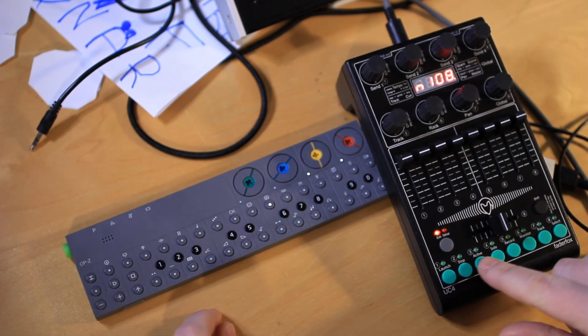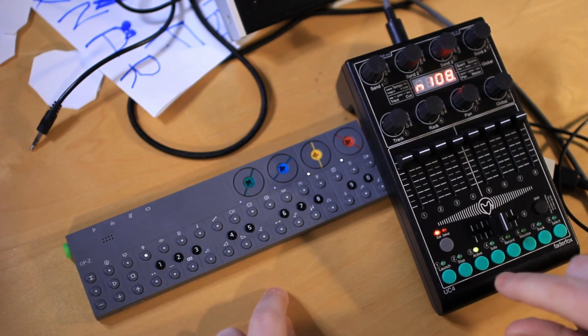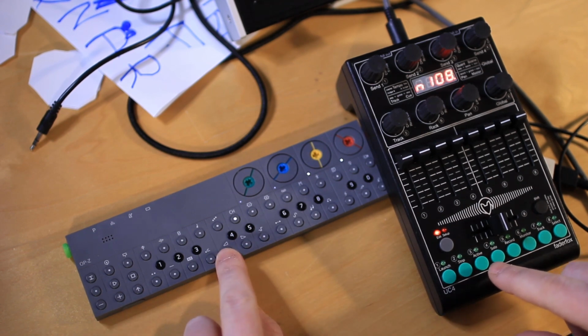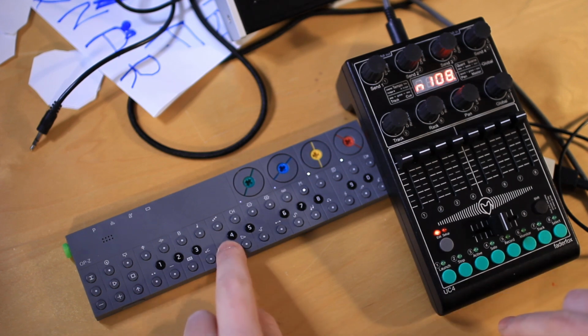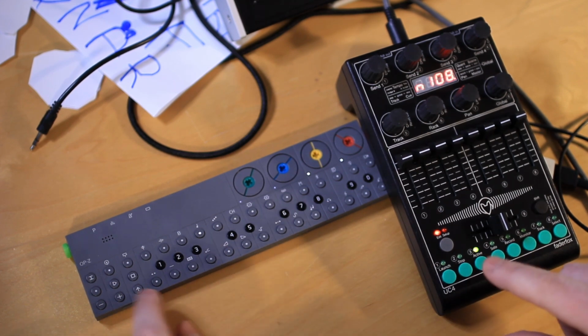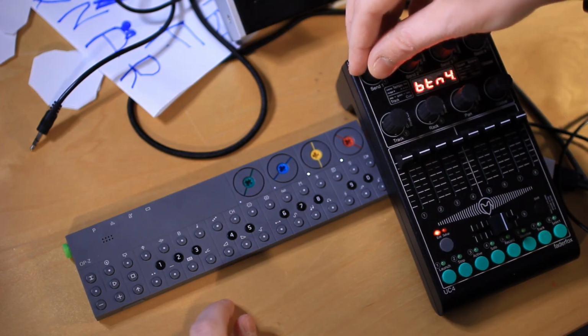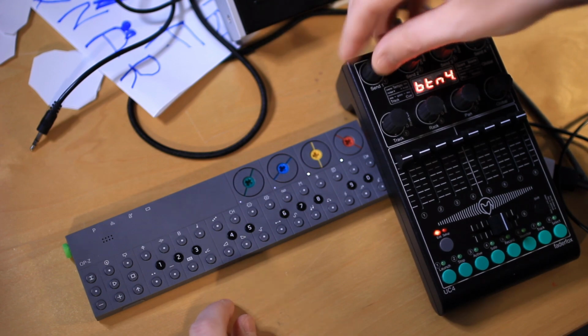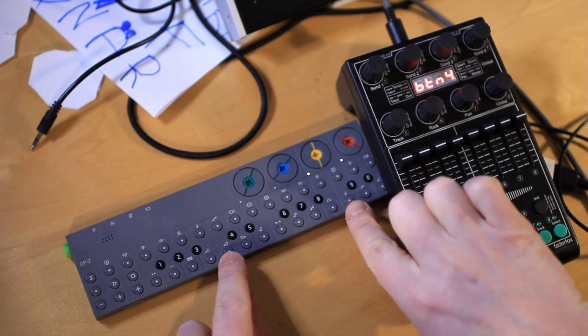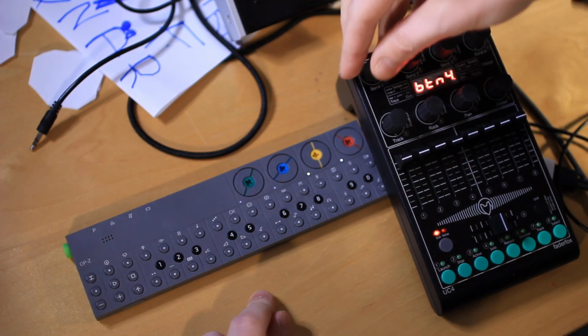Sorry, it's that note. Yeah, it's that note. Sorry, not this note, that note. And on button 4, we have the same corresponding note here, and that's note number 120.